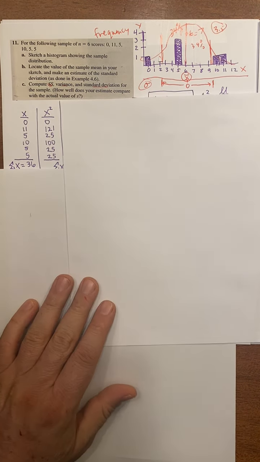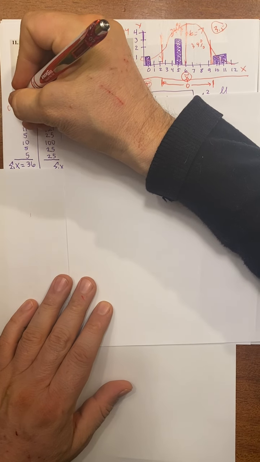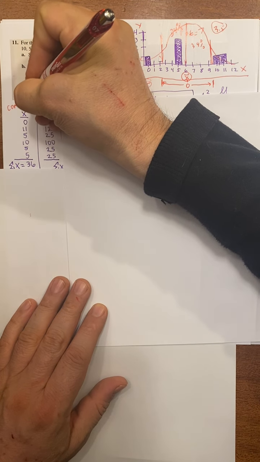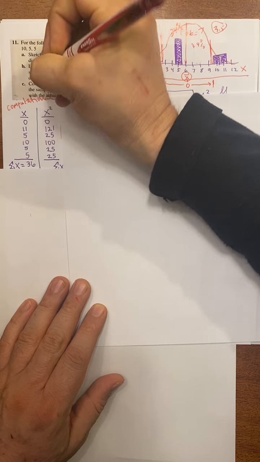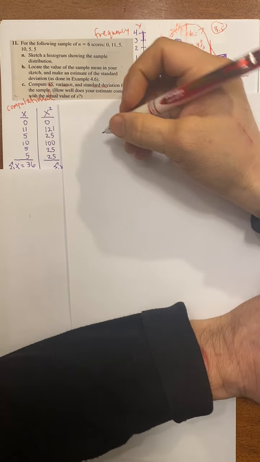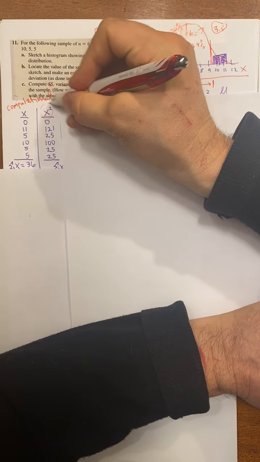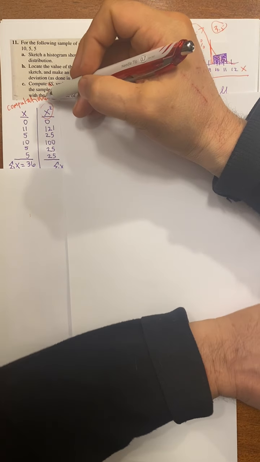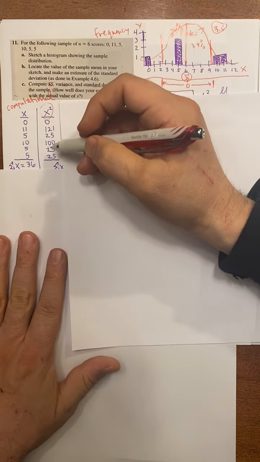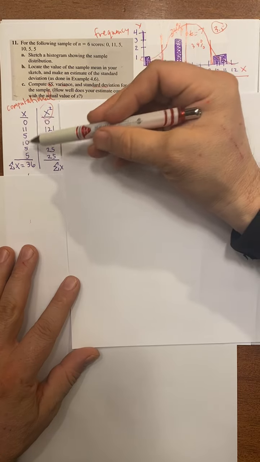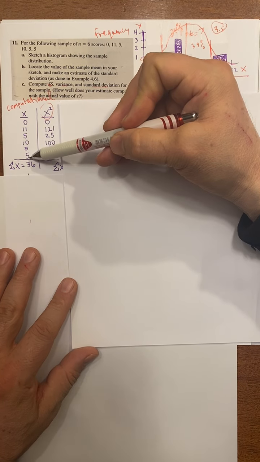So the first thing that we had to do was, again, I'm using the computational formula to get our sum of squares. You know that I'm doing that because right off the bat, you're seeing our second column is that x squared column. But remember what we had to do was we created our x table.